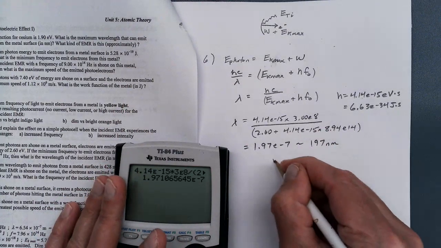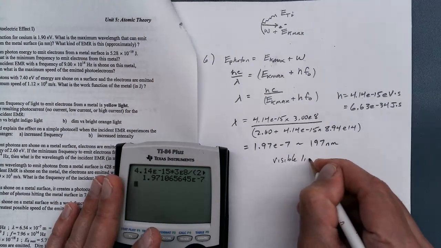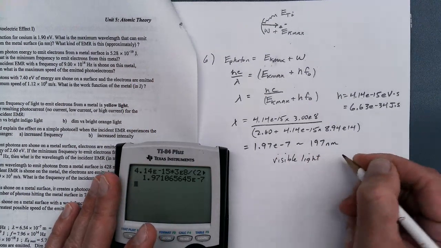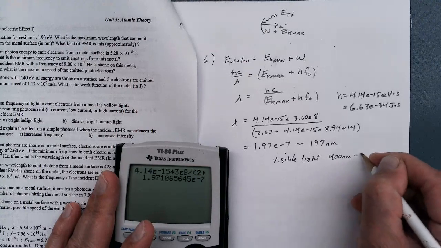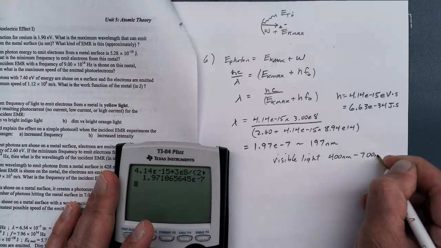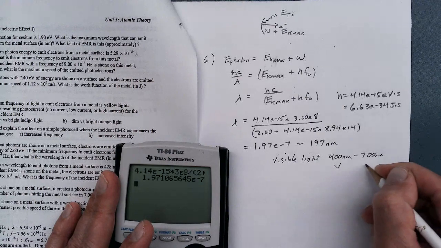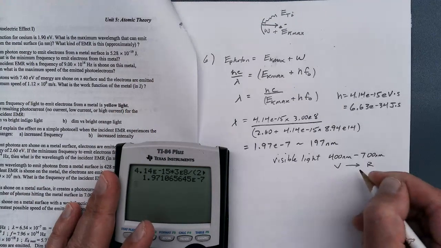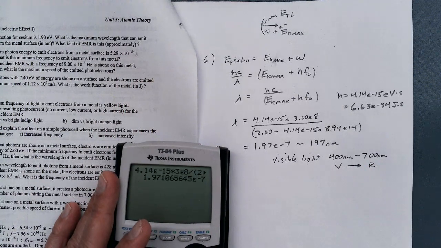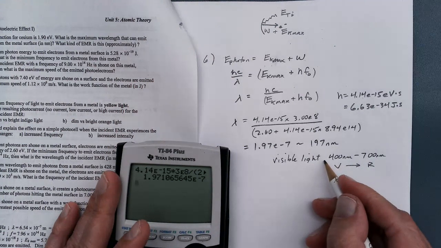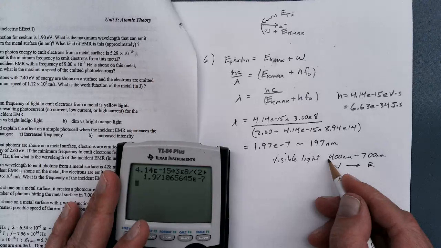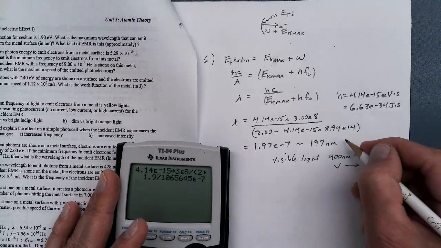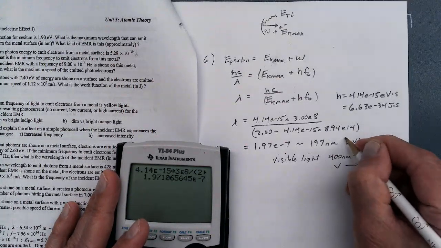Well, visible light is from, right, 400 nanometers to 700 nanometers. In other words, violet to red, okay? Then 197 would be right to the left of 400, and so in terms of energy, it would be higher energy. And so it would probably have to be in the UV spectrum.